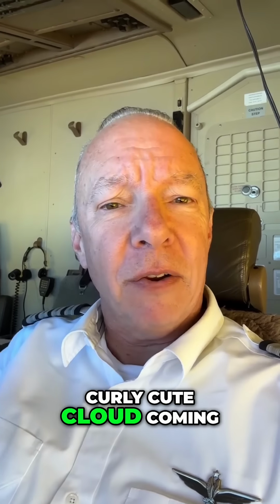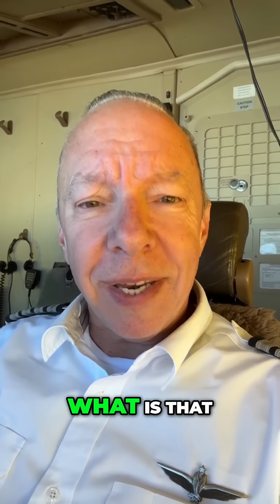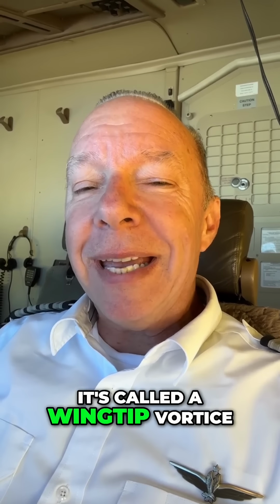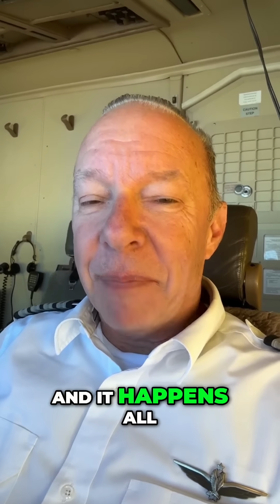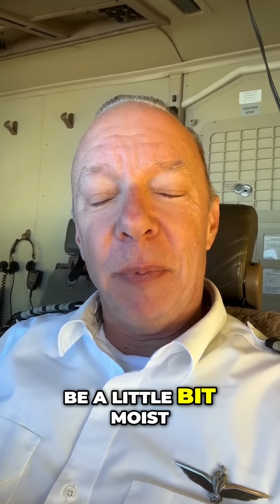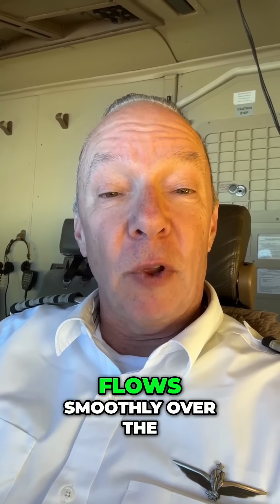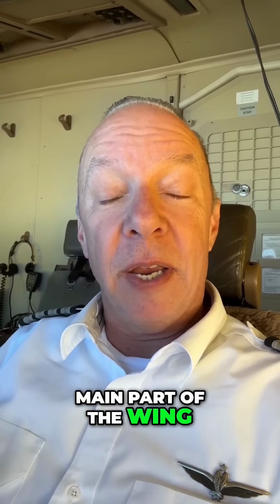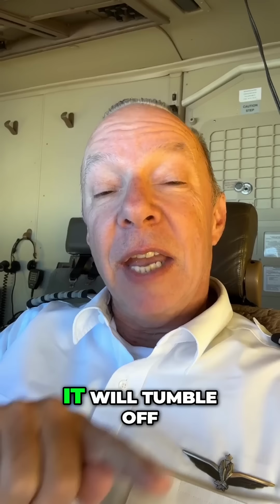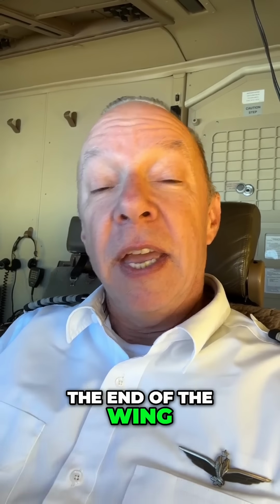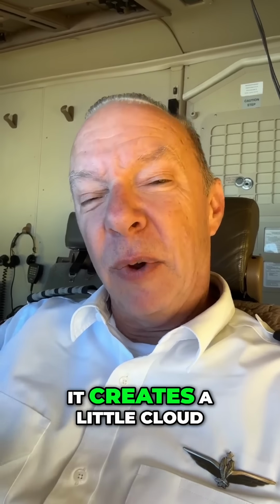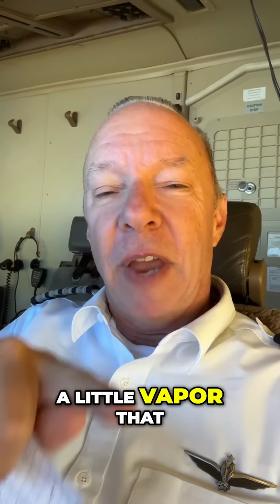All right, you're seated in a window seat and you look out and you see like a white curly Q cloud coming off the end of the wing. What is that? Well, it's called a wingtip vortice, and it happens all the time. Now, the air's got to be a little bit moist. When the airplane starts to pick up speed, most of the air flows smoothly over the main part of the wing. But at the very end, it will tumble off the end of the wing.